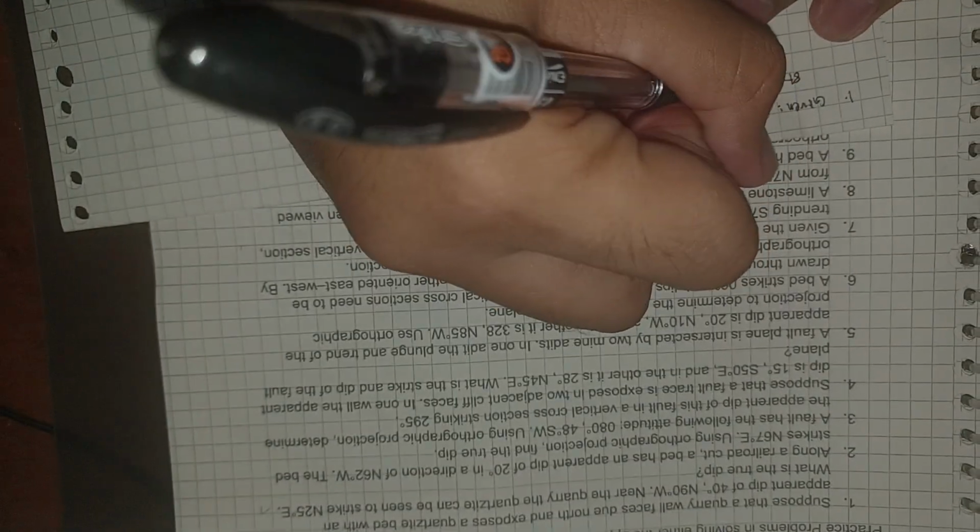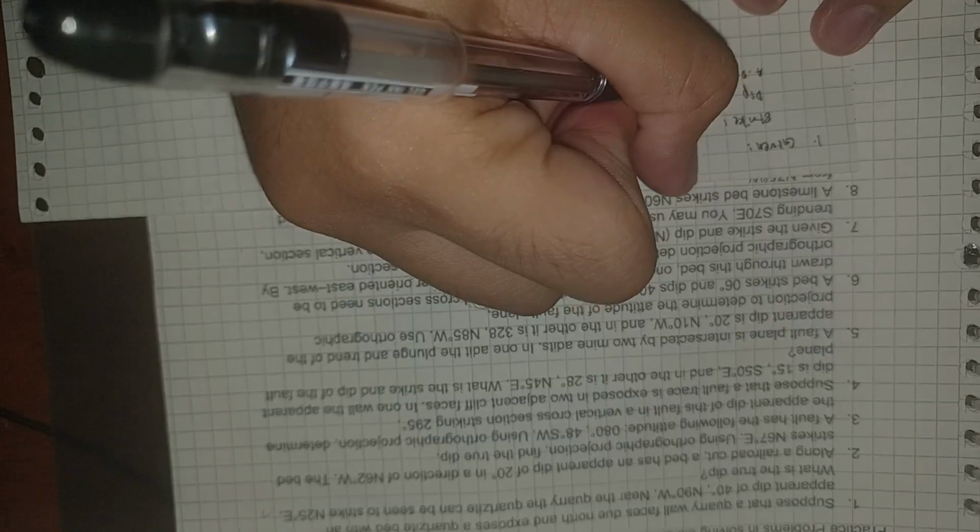Our strike is north 50 east. Our dip angle is 40 southeast. Our apparent dip direction is south 70 east.